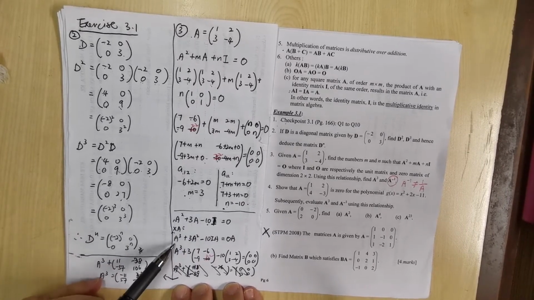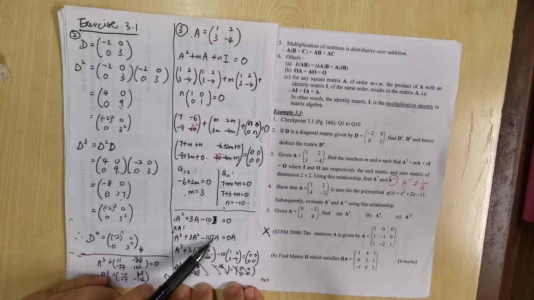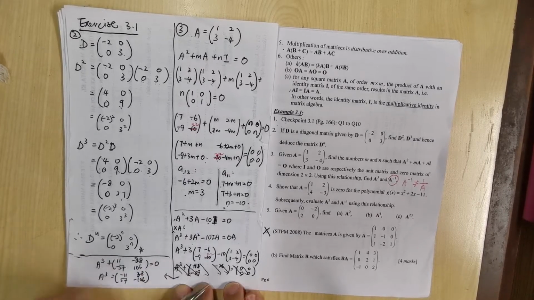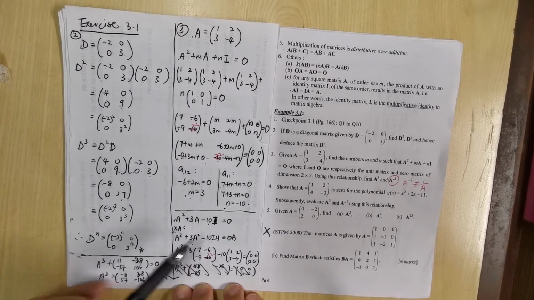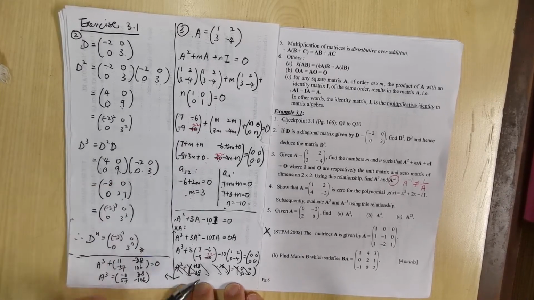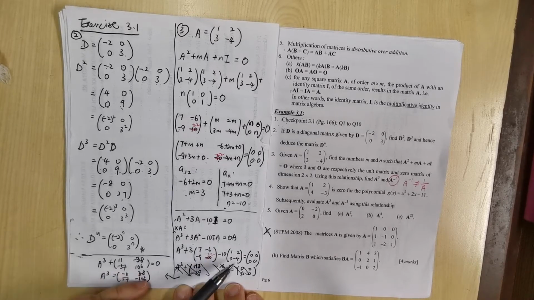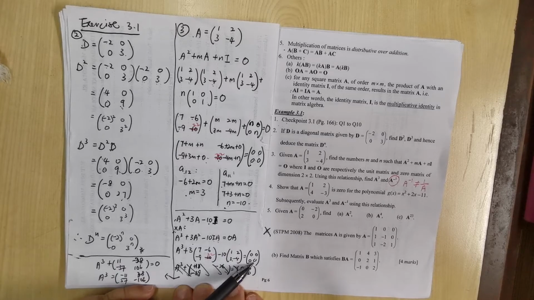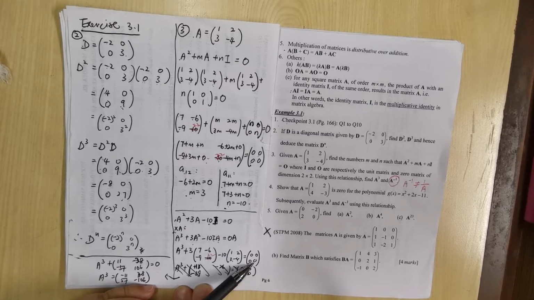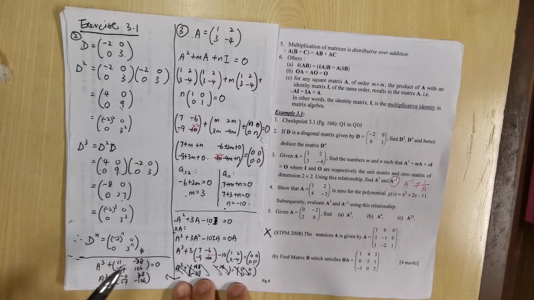So A square becomes A cube already. This one, 3A square minus 10IA, 0 times A. A cube is what we want. 3A square. So A square just now we got from here already. Just copy. Identity multiply with A, just A only. Anything multiply 0, 0. Okay? So we just rearrange this one.